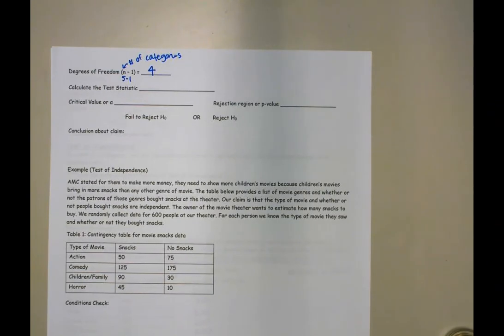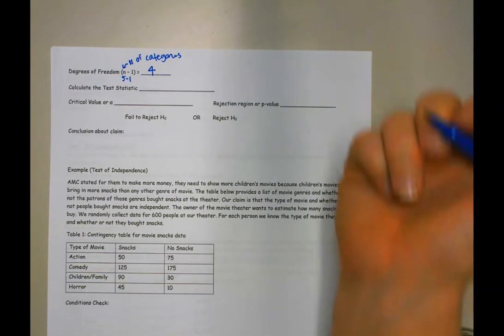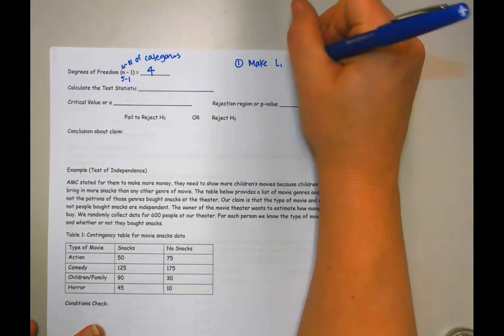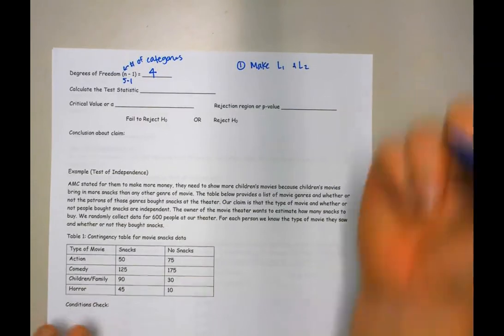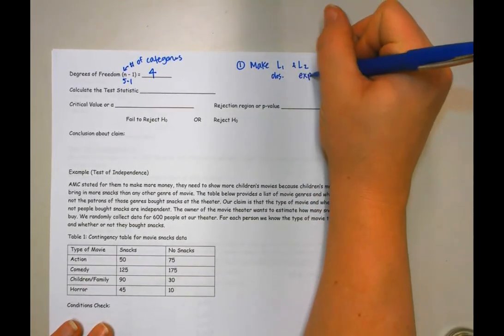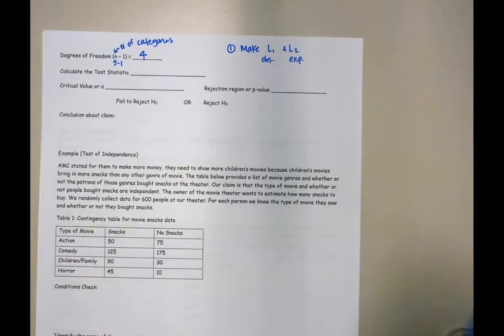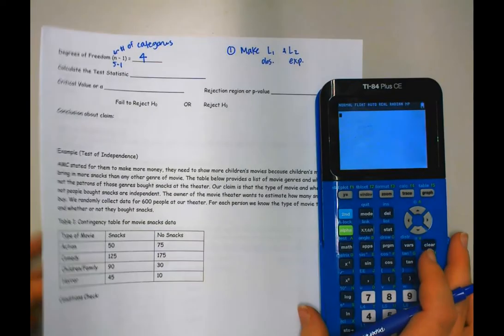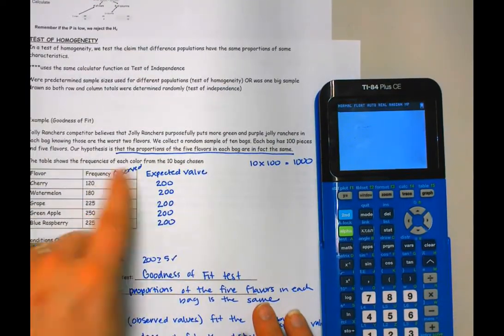Okay, so to run our goodness of fit test, the first thing we're going to have to do is make a list. Make our list in L1 and L2. We put our observed values in L1 and our expected values in L2. So when I go to my calculator, I need to put that stuff on that was on the table of the previous page onto a list.